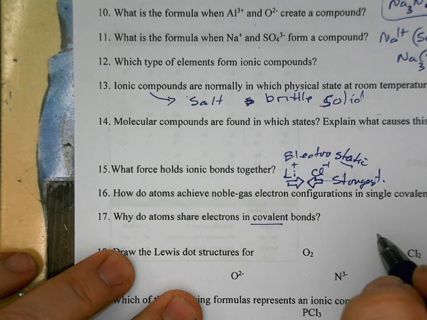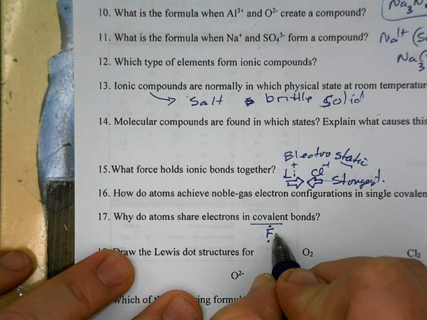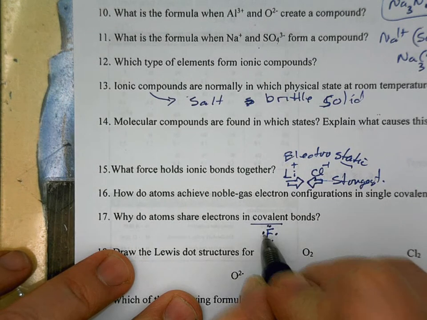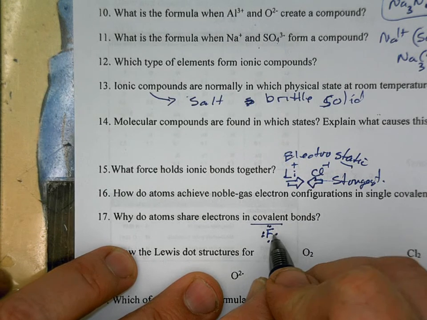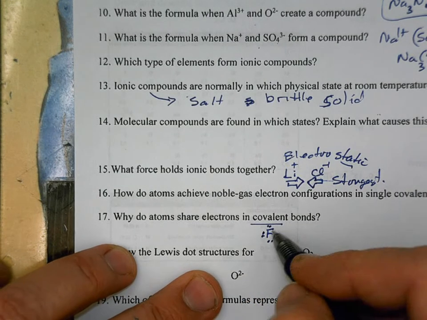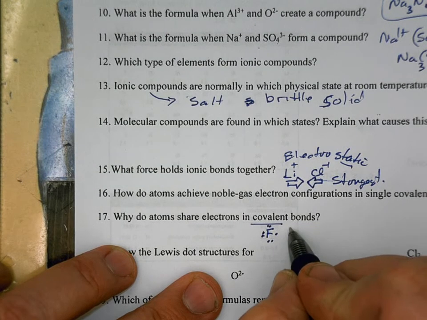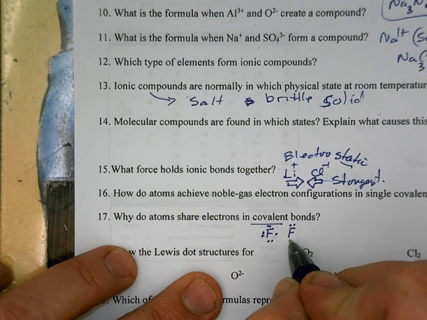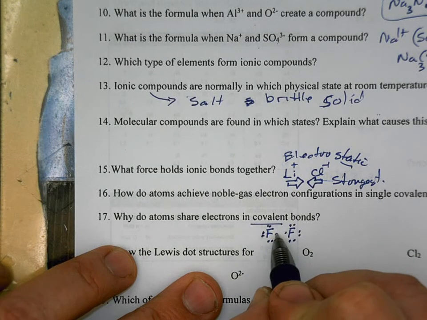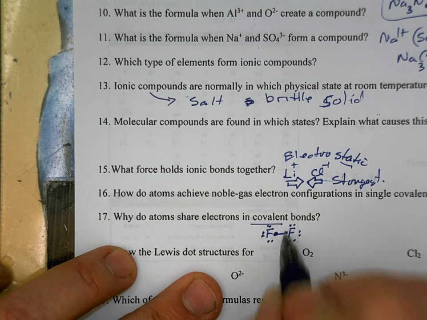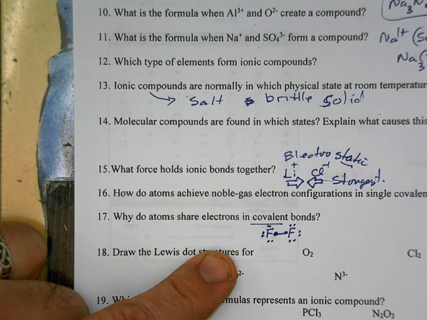Forgot where I was. So fluorine, for example, it's a nonmetal. 1, 2, 3, 4, 5, 6, 7 valence electrons. Well, if there's not a metal around to give it an electron, fluorine will actually, believe this, share its electron with another fluorine. That is a covalent bond. We've got a pair of electrons being shared there.